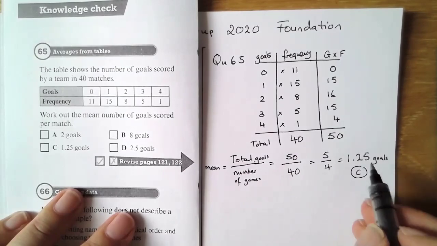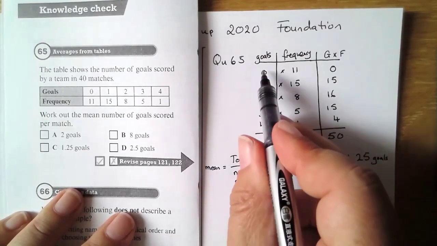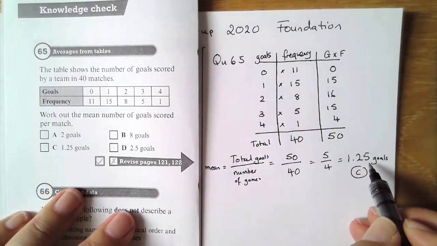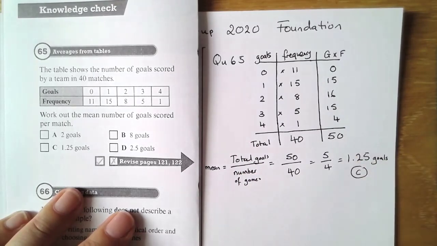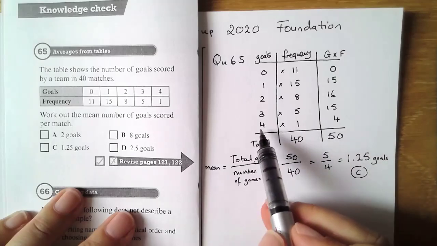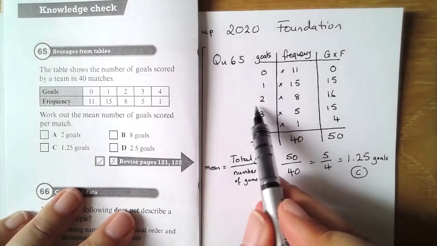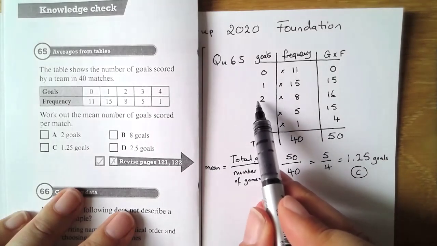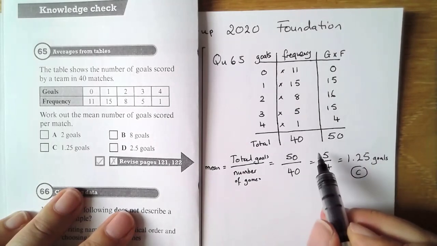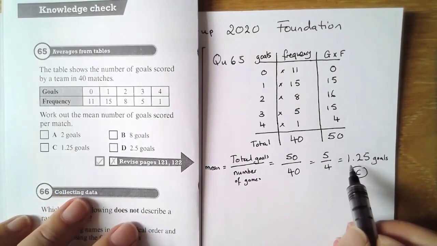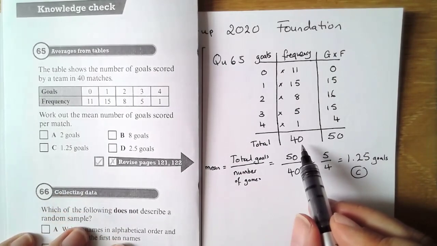A useful check is to make sure that this number fits somewhere in here. If you got a number like 50 times 4, 25, 12.5, the average number of goals scored cannot be greater than 4. It's likely to be around 1 or 2. It cannot be 12.5. So this is what we do. We have to divide it by 40.